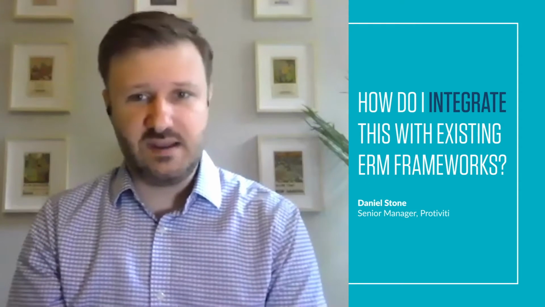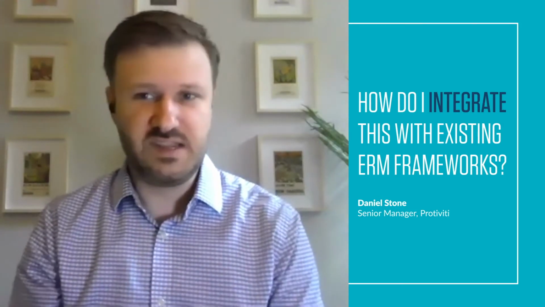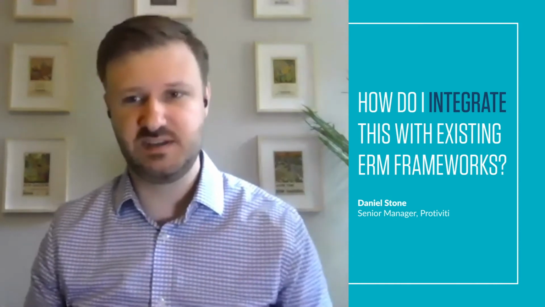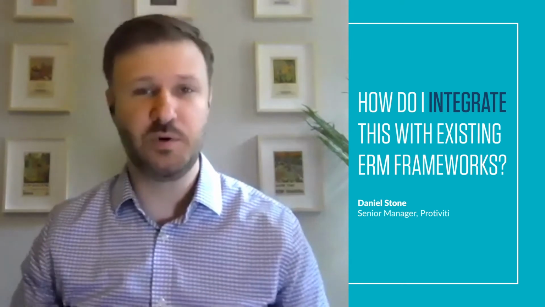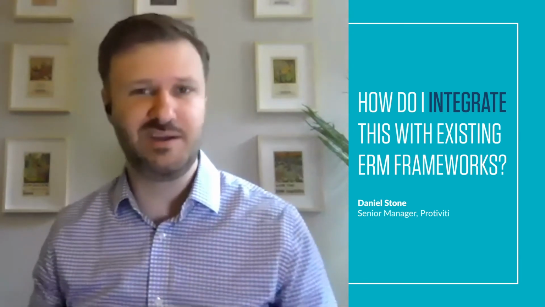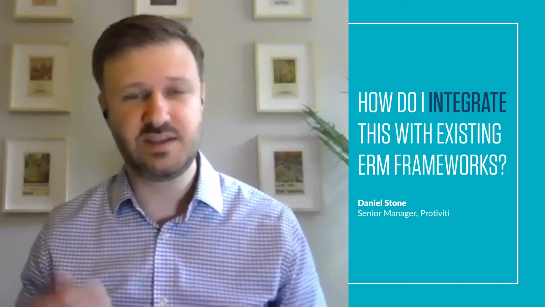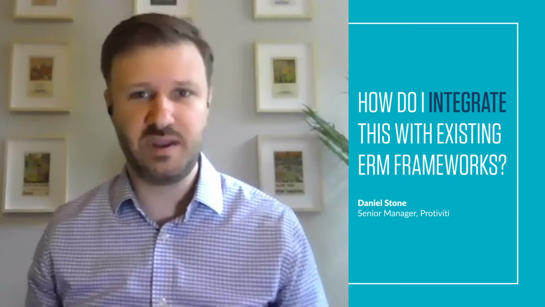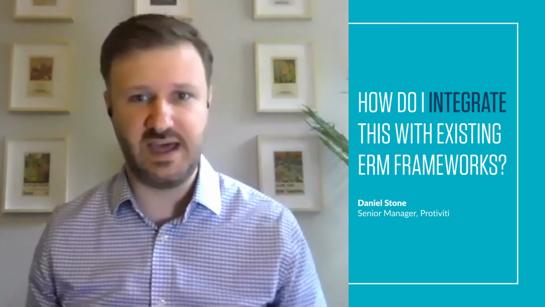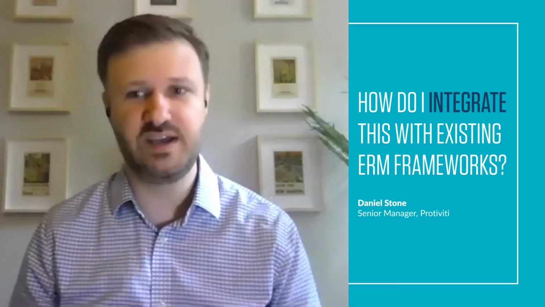How do I integrate this with existing ERM frameworks? Often in enterprise risk management, programs already have expressed a risk appetite level or an organization-wide view of risk that's set and agreed upon and reviewed annually by executive leadership. And cyber risk quantification is a great way to plug information technology and security risks into that using tried and true methods of quantifying cyber risks.